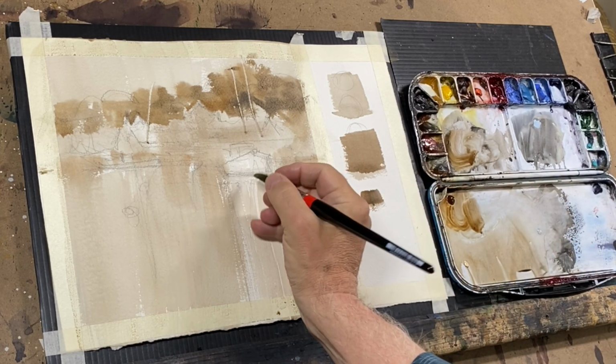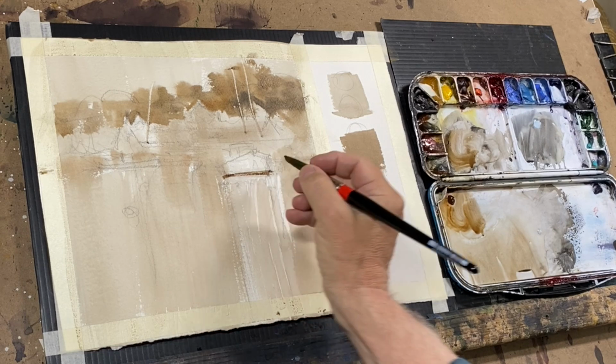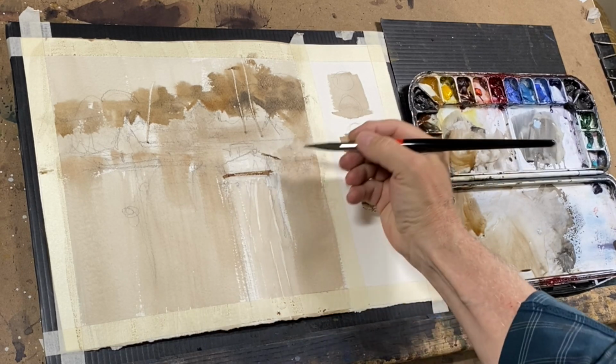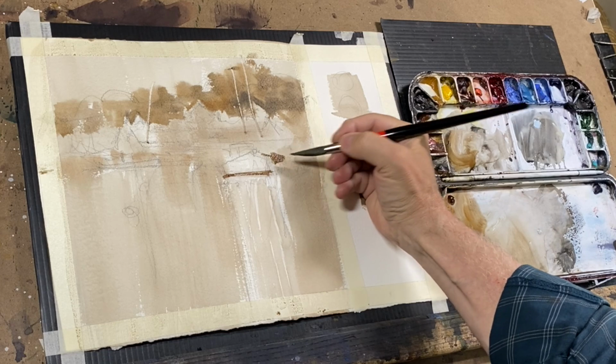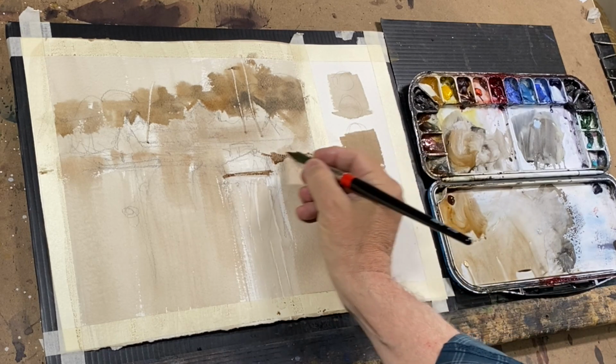Let's get this nice hard edge here. And I want to get some of that nice pier happening. There's a pier back here, coming across like this.